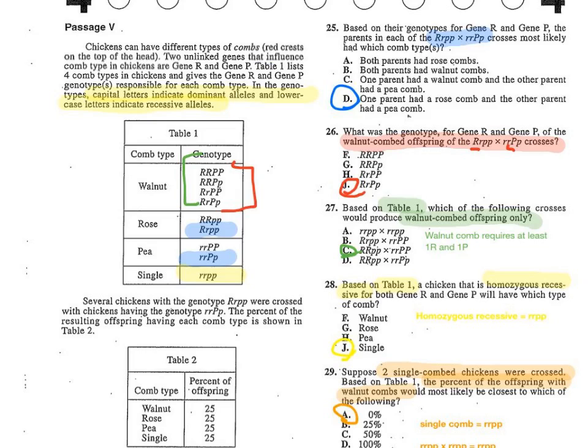Number 27. This reads, based on table 1, which of the following crosses would produce walnut-combed offspring only? Now this is the key right here, only walnut-colored offspring. Now if you recall from 26, we identified that to have the walnut comb, they must have a dominant R gene and a dominant P gene. So in order for this to take place, they need to have at least one big R and one big P.